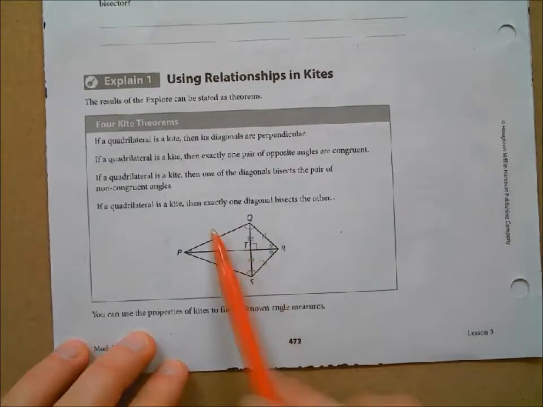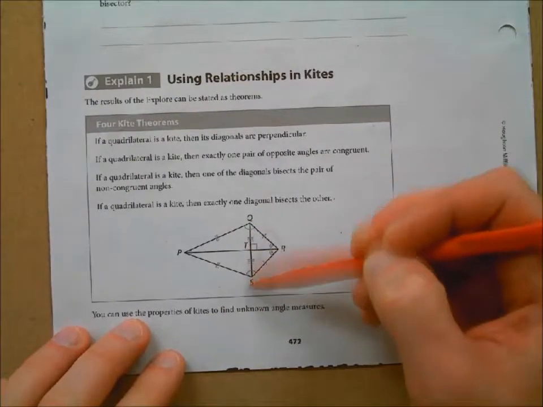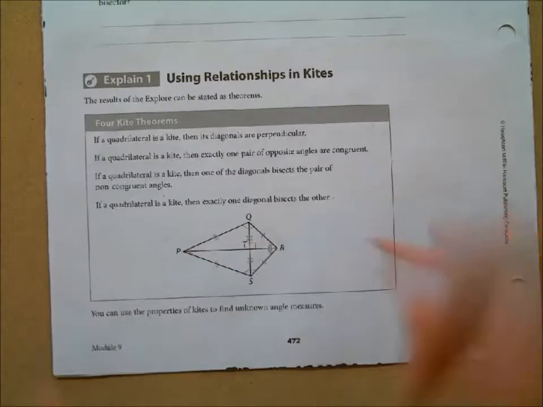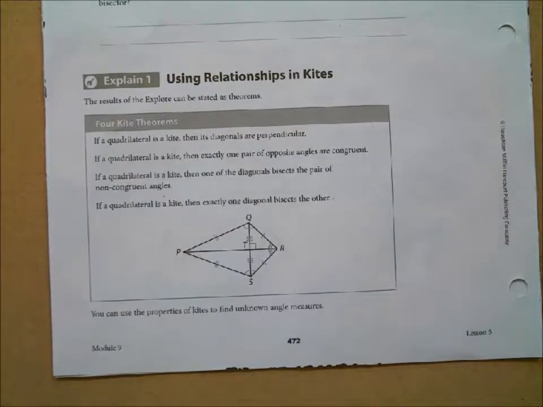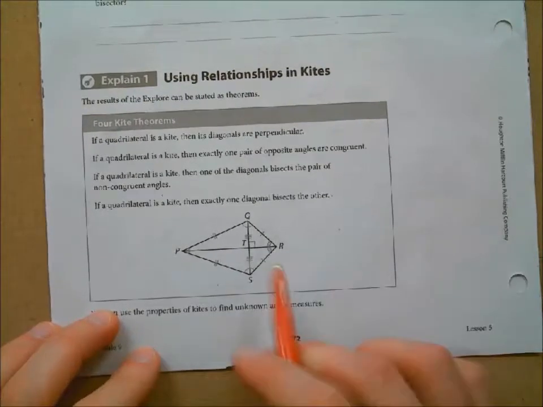No, in fact, they cannot be. One pair of opposite angles are congruent, but the other pair of opposite angles are not congruent. So this is not a parallelogram. It's a separate branch of the quadrilateral family tree. It's like a cousin, not a direct descendant of a parallelogram.